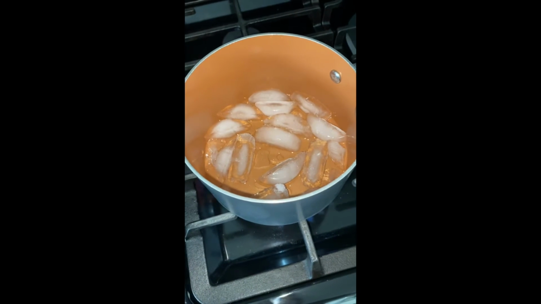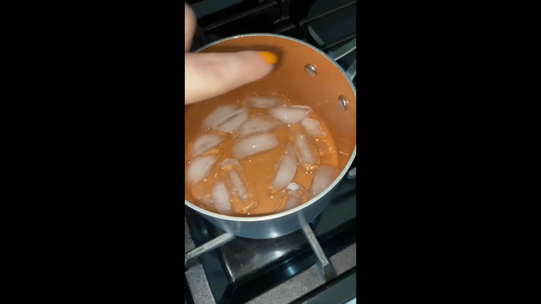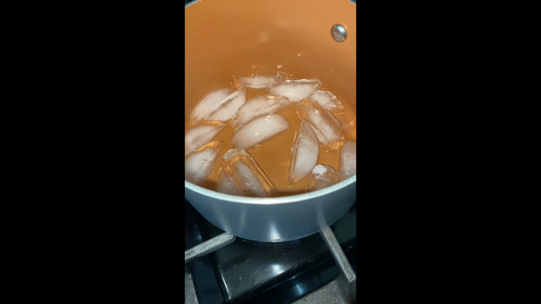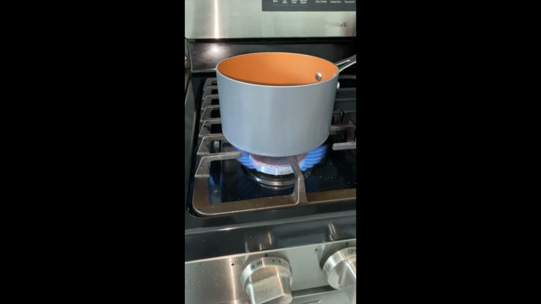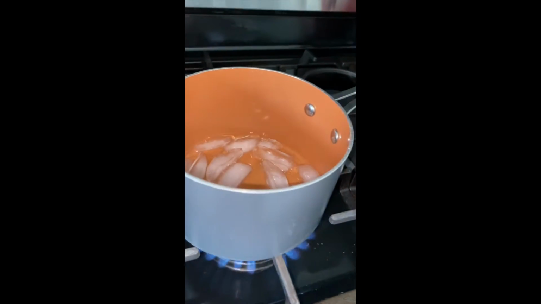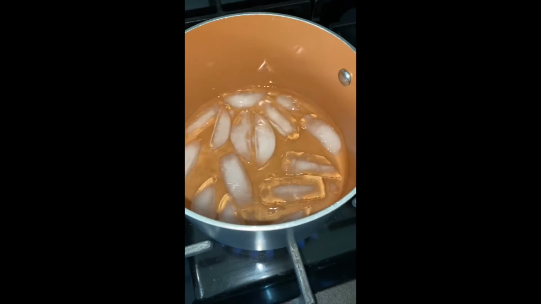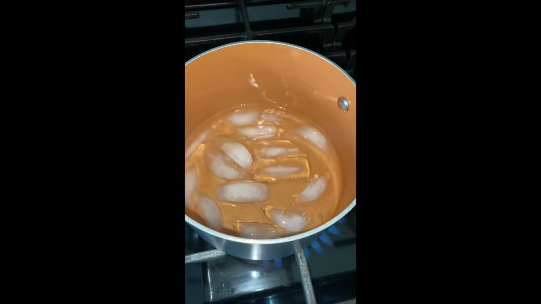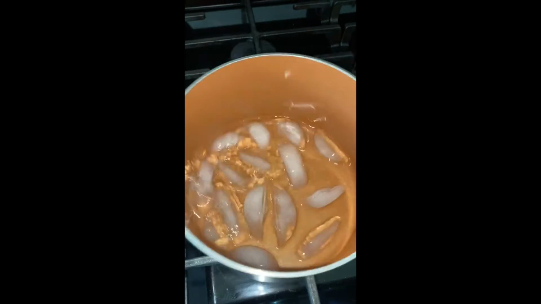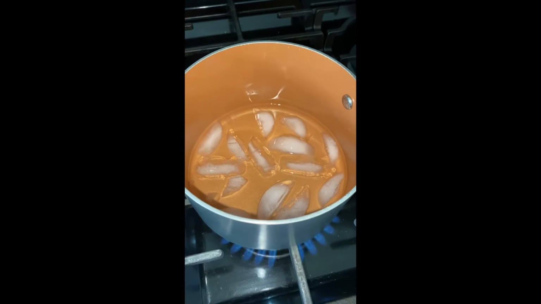Watch. As you can see, the ice cubes are still in there. We can see its shape, but look what's happening. Yeah, they're moving. Now the flame is on, and the pot's getting very hot. And look, what's happening to those ice cubes? That's right, they're melting. Oh my goodness. Let's check back in a little bit.